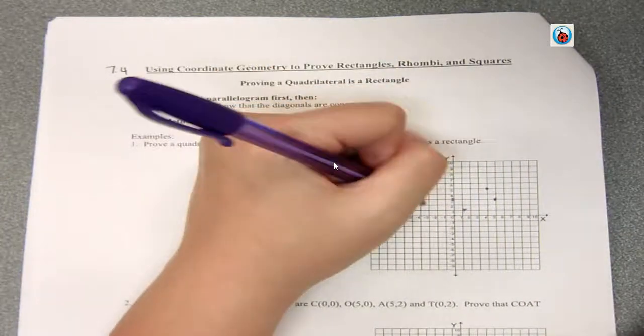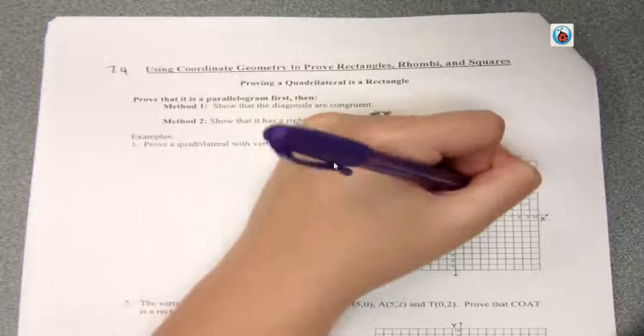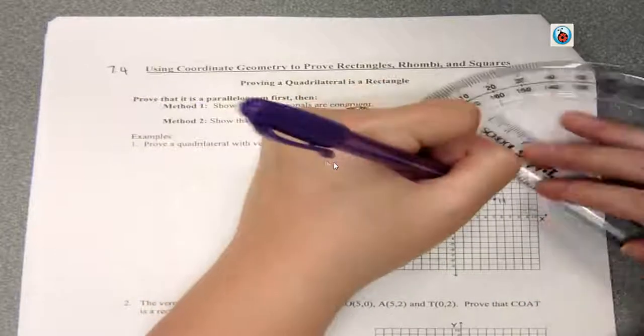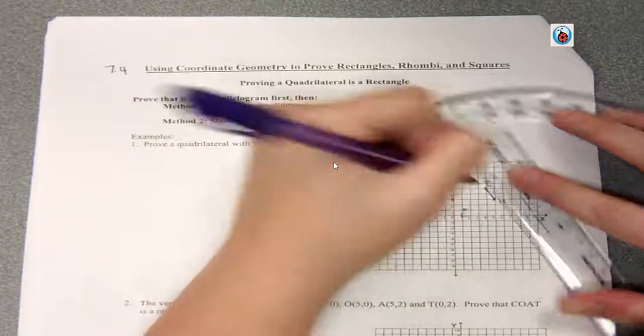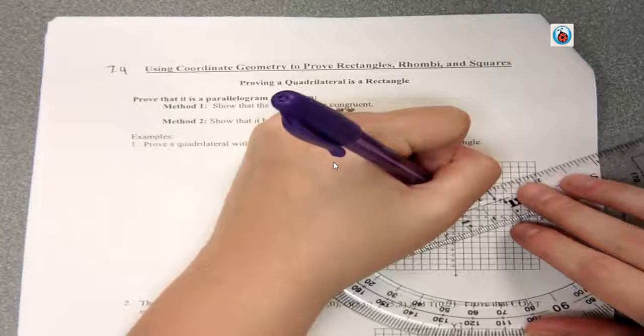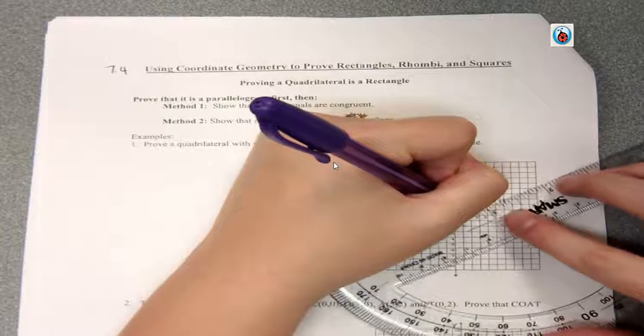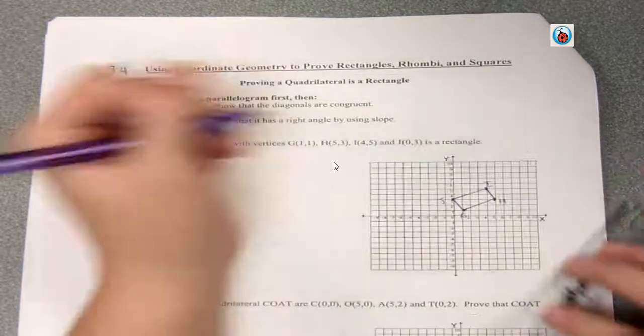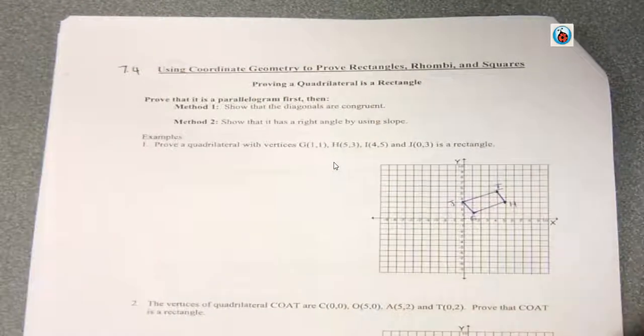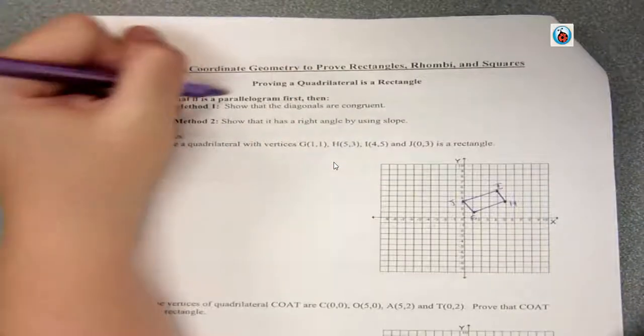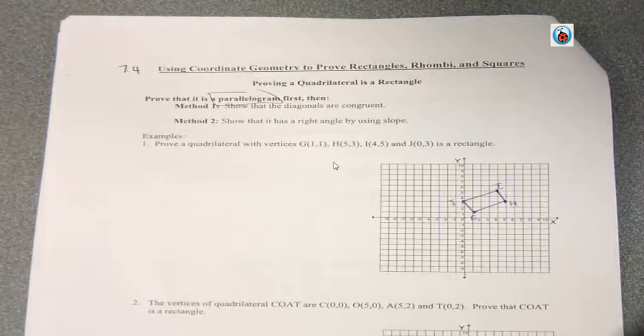So that's J, G, H, I. Okay, now I just want to make something clear for y'all. Notice that it says prove that it's a parallelogram first. Alright, we did that last class.